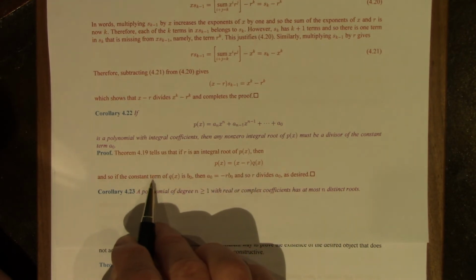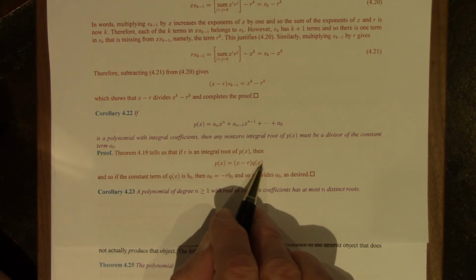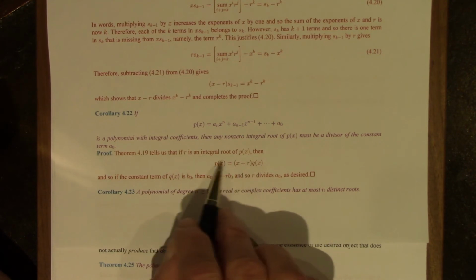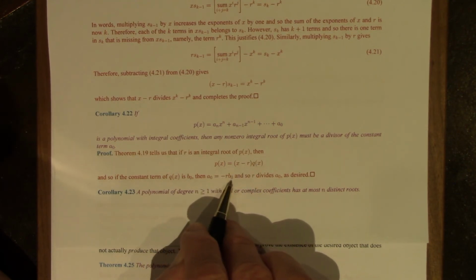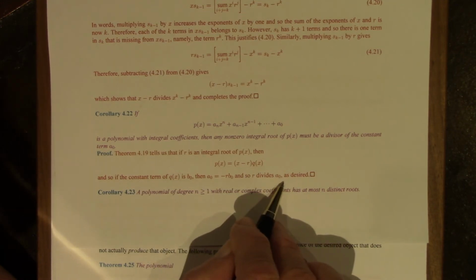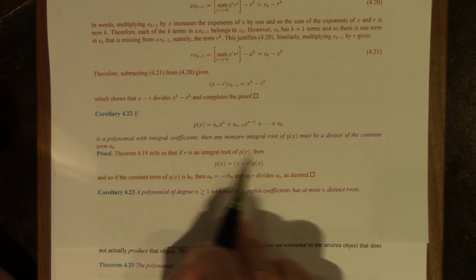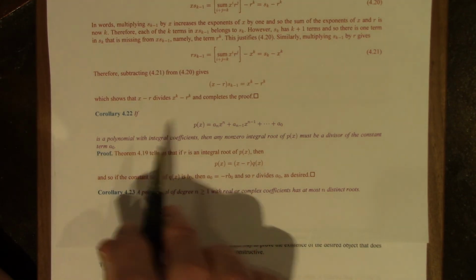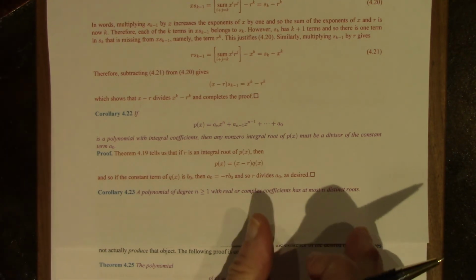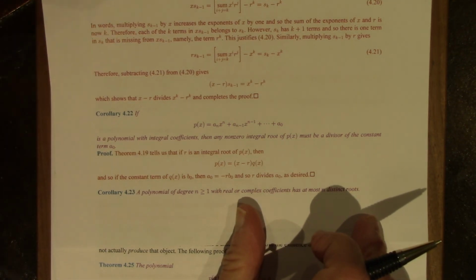So if the constant term of q of x is b naught, then by comparing constant terms on both sides, we get a naught equals negative r b naught. So r divides a naught. So this is almost an immediate consequence of Theorem 419.